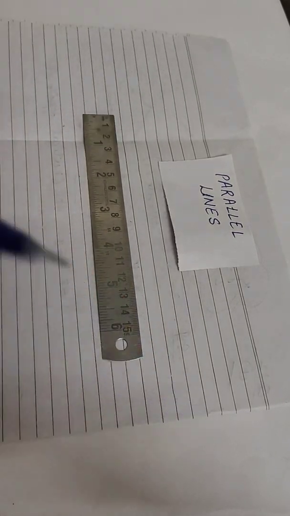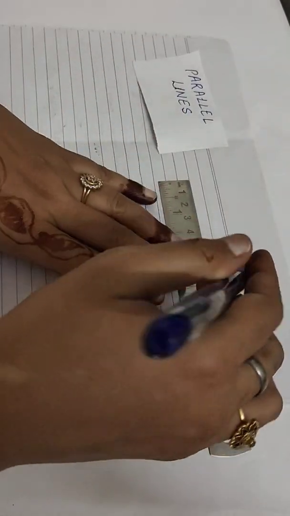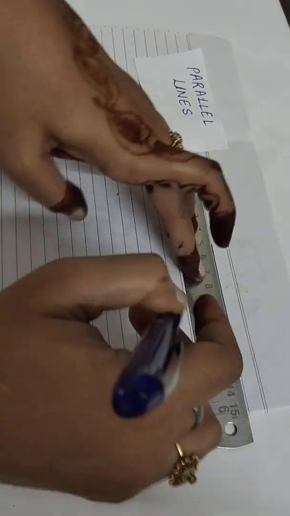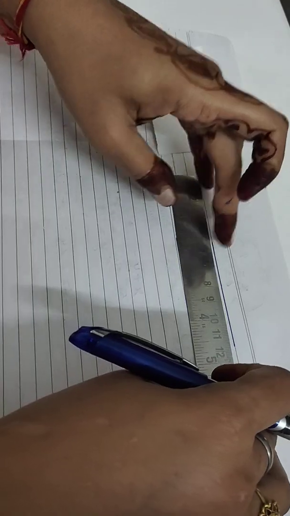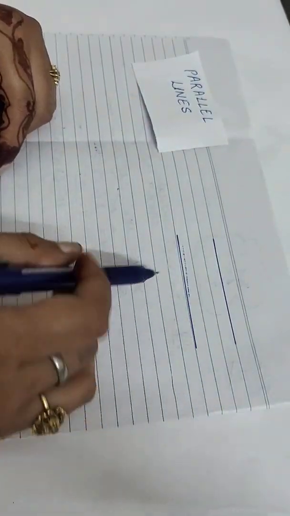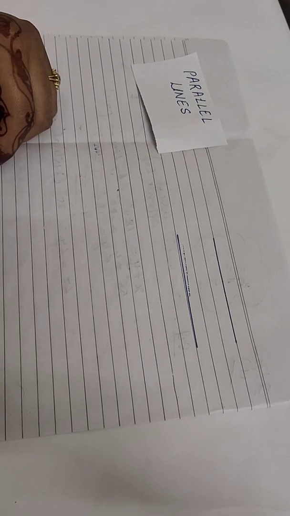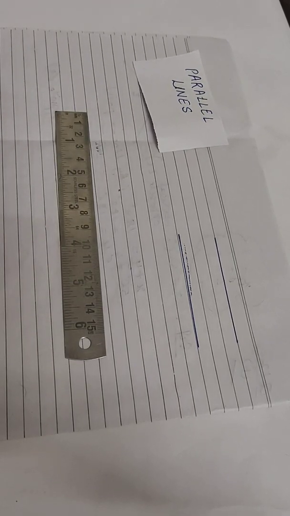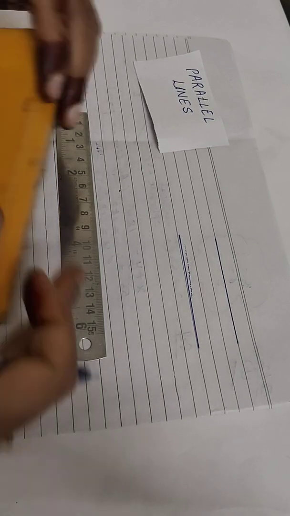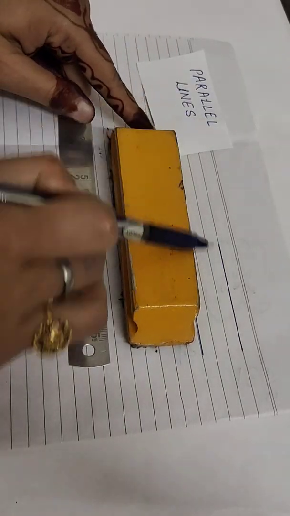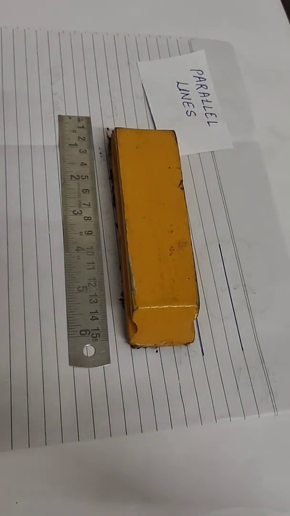We can take an example of this ruler. If I draw two lines on either side, along the edges of the ruler, then they also never meet. So these form parallel lines. Also you can look at the railway track. The lines on a railway track never meet, so that is also an example of parallel lines. Even I can show you this duster. The edges of this duster are also parallel.